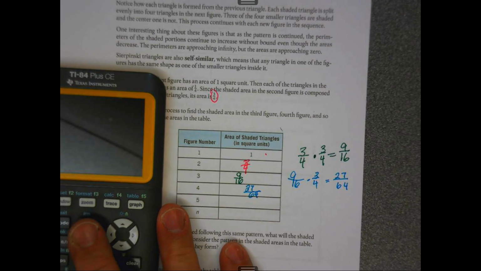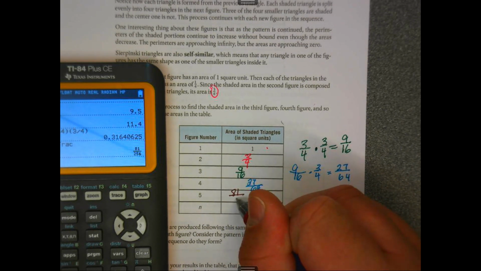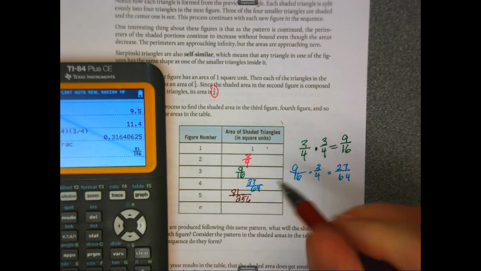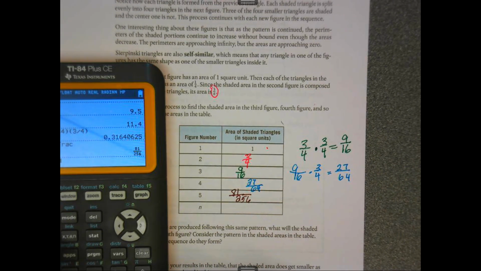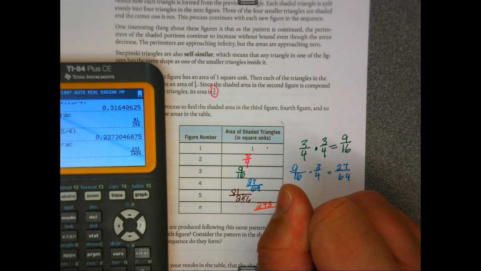I'm going to start using a calculator now. 27 divided by 64 times 3/4. Math, enter, enter. 81/256. And I'm going to multiply that by 3/4. Math, enter, enter. And my last one is 243 over 1024.